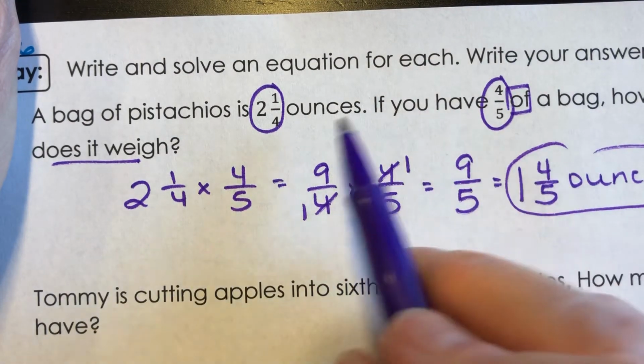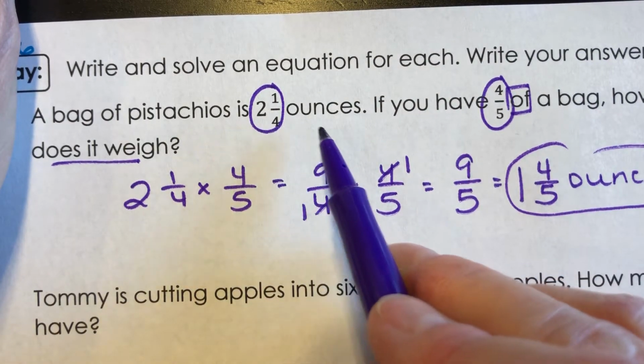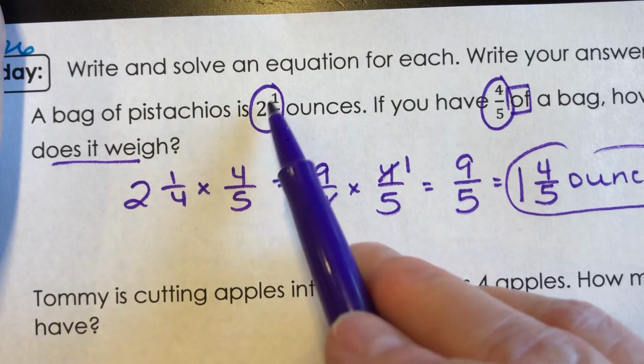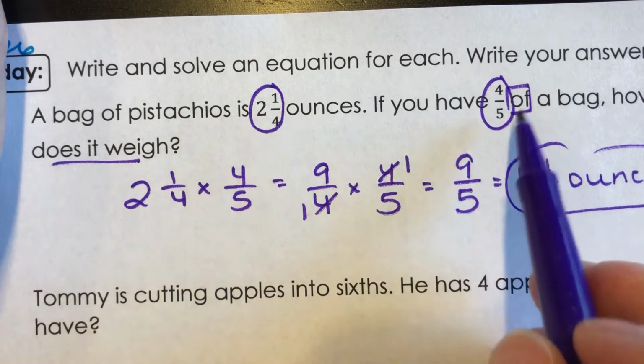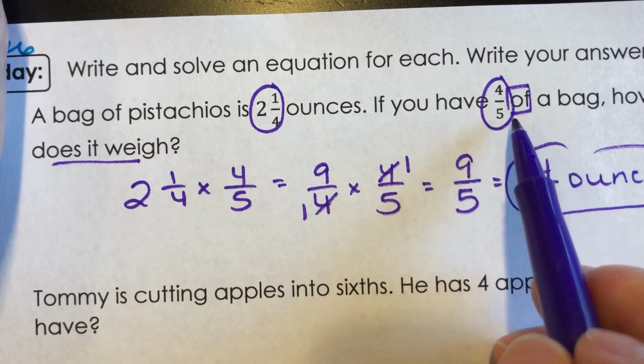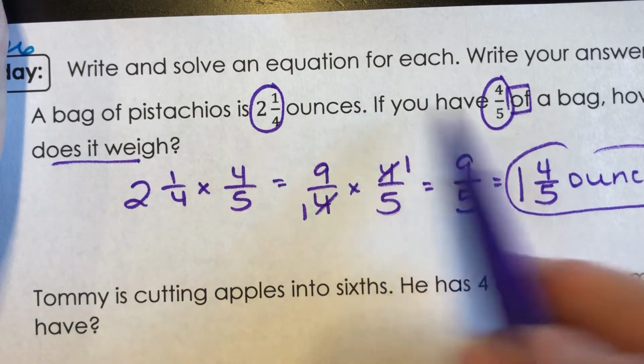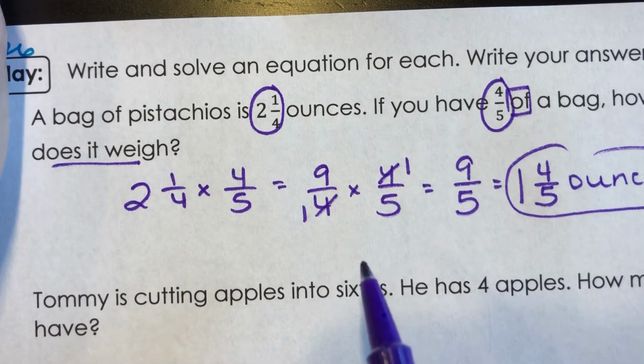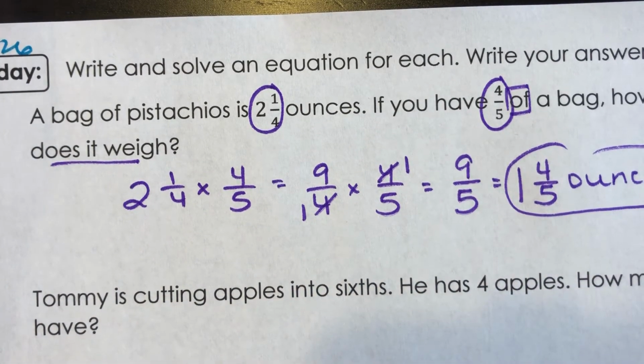And notice that's less than what you started with, which makes sense because it's 2 1/4 ounces for the whole thing, but you have 4/5 of the bag. That means you have less than the whole bag, right? 4 out of 5 is less than 1. So it makes sense that our answer is lower.